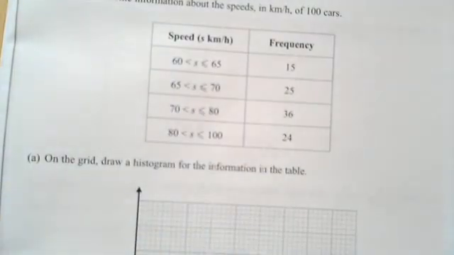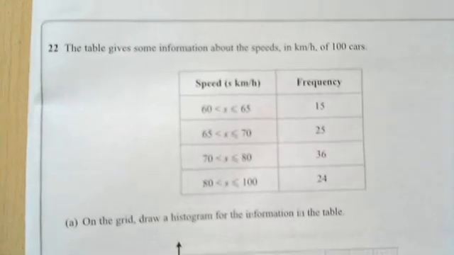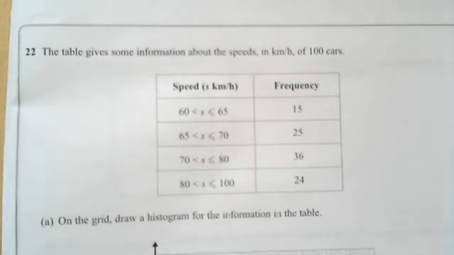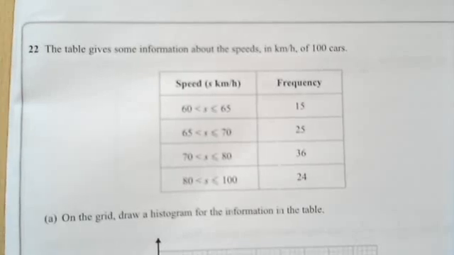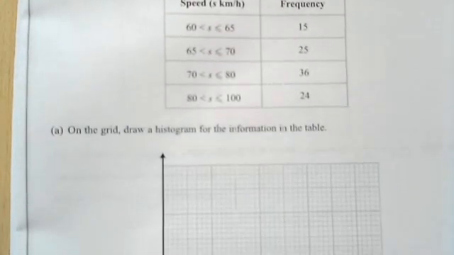Few pages left. Right. The table gives some information about the speed in kilometers per hour of 100 cars. On the grid, draw a histogram for the information in the table.